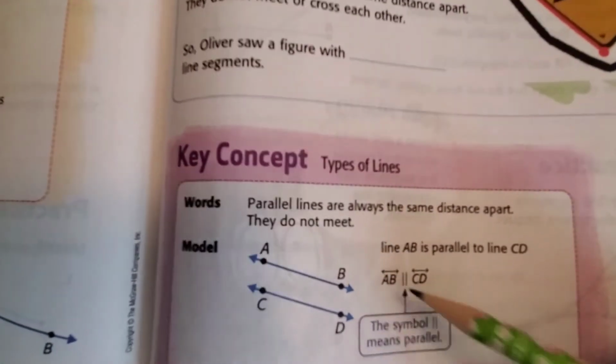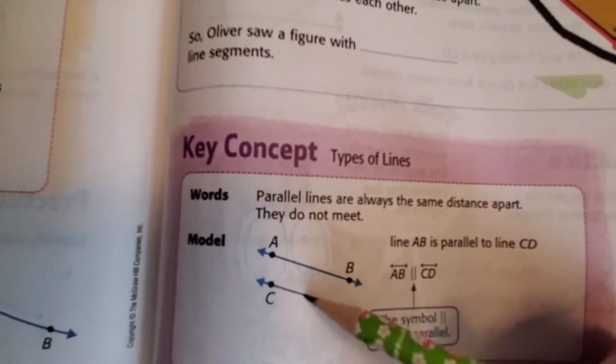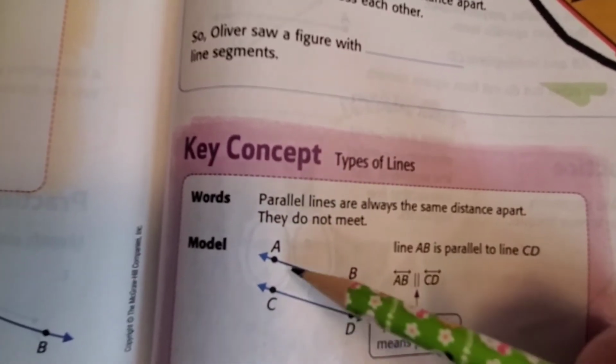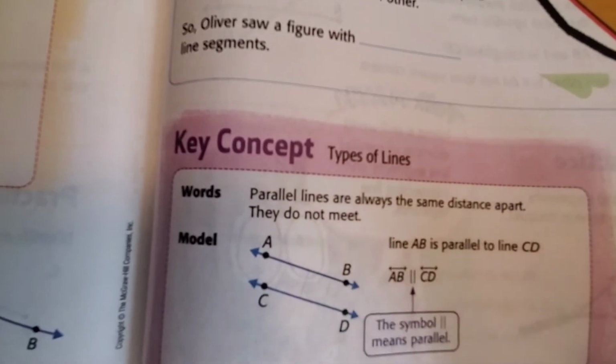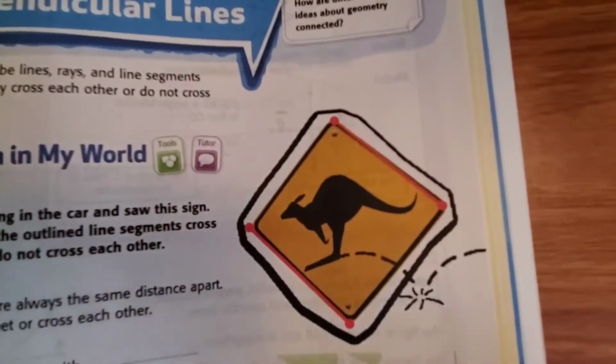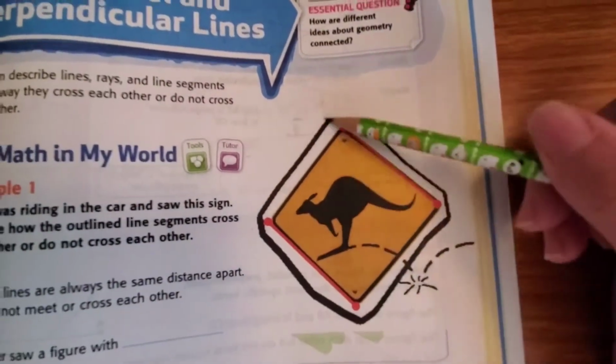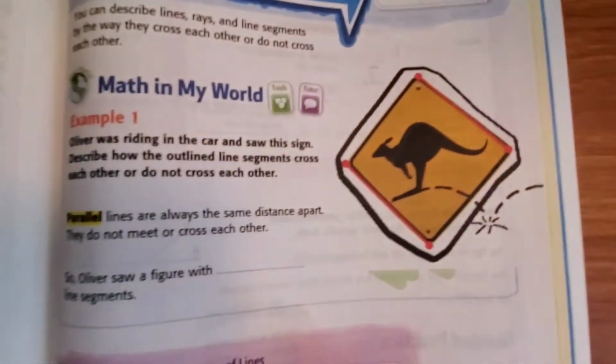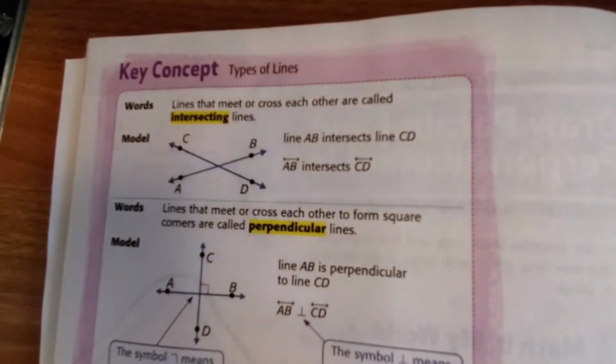Okay, so an example is that these two lines will have the same distance apart. Okay, so this is their distance apart. Okay, same with this example. So these two line segments will always be the same distance apart and they will never meet. All right. Key concept, type of lines.